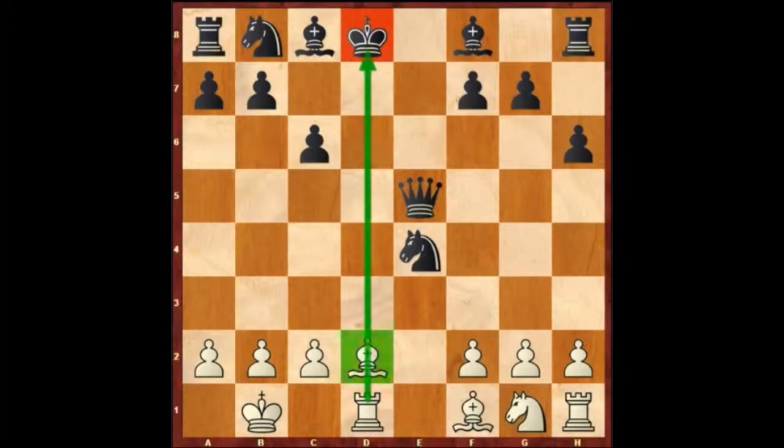So we need to just make some move with this bishop on d2 and to discover this check. And we can also return the queen, but then we will still be one piece down, so that is not good.